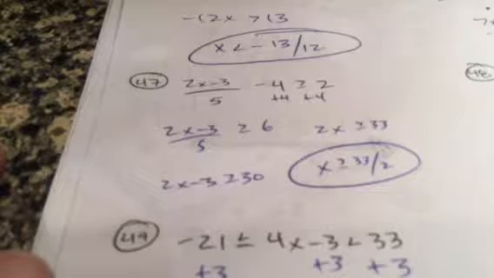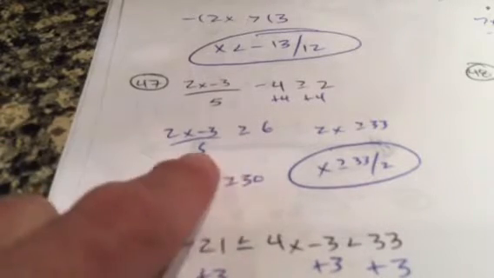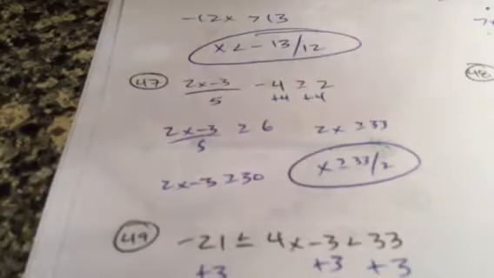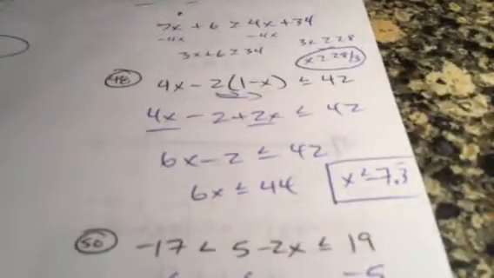47, folks, you're going to add 4 to both sides. You're going to multiply both sides by 5. That's how we get this. X is greater than or equal to 16.5. Same answer. 44 over 6 is the same thing as 22 over 3, which is 7.3 repeating.